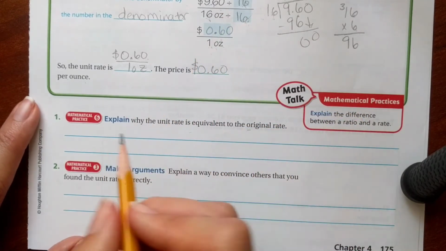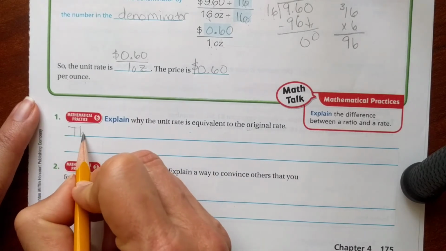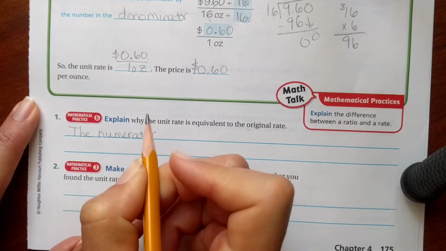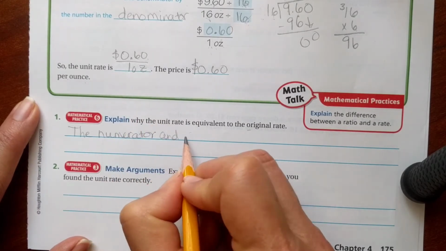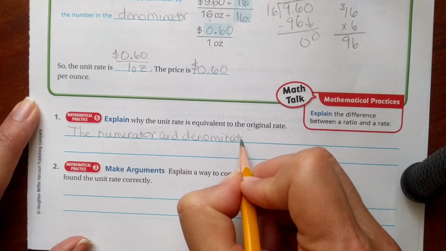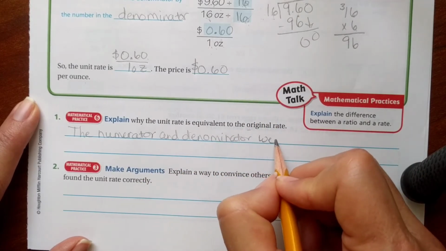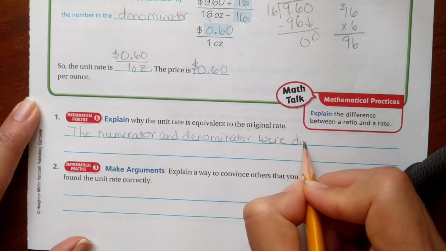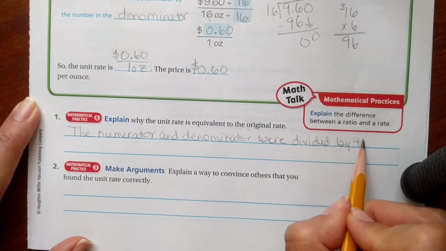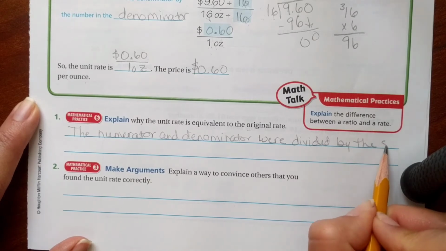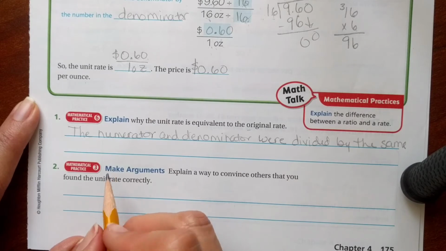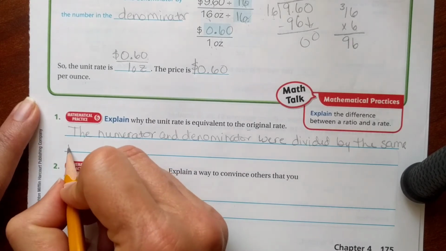So the numerator and denominator were divided by the same number.